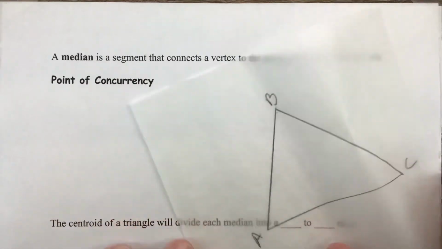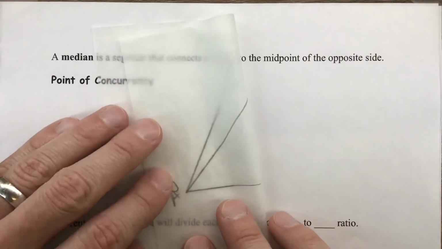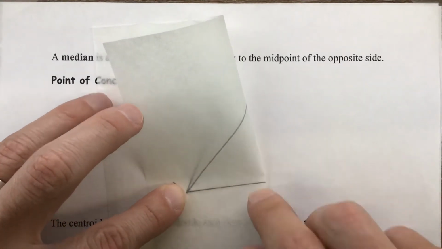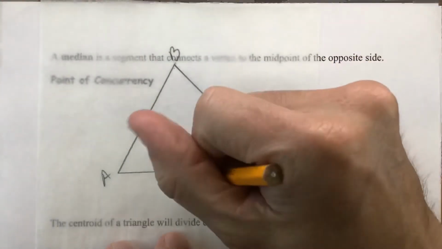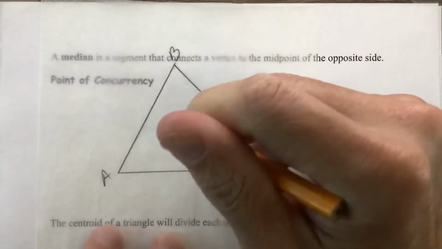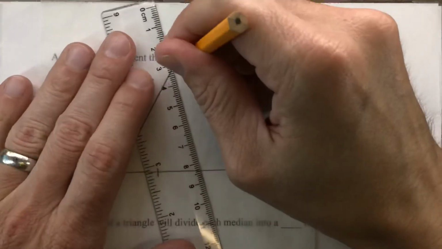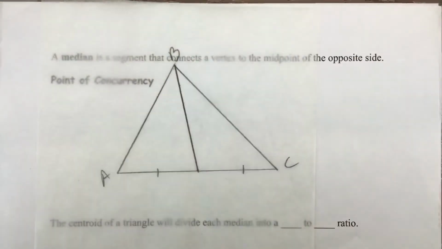All right, so to do that, you're going to treat it sort of like a perpendicular bisector, except we don't need a crease, okay? Just a little pinch right there. Fold it over C to A, make a pinch. We don't need a crease, just a pinch. That way we can get a midpoint and then we can connect that to B. So we did not want the crease, okay?